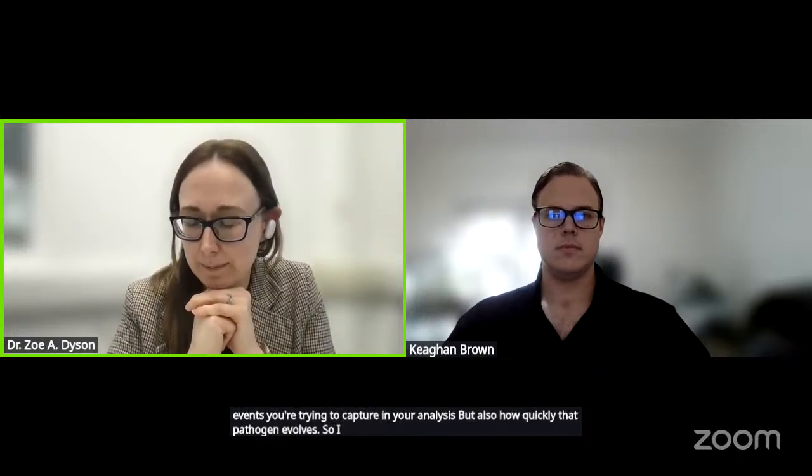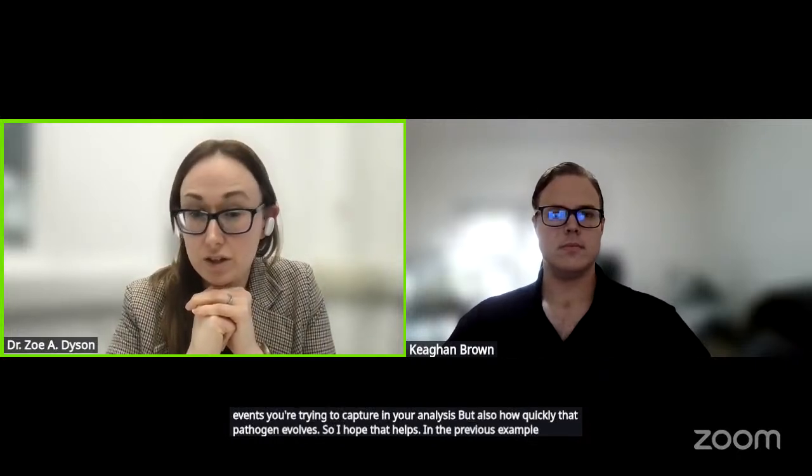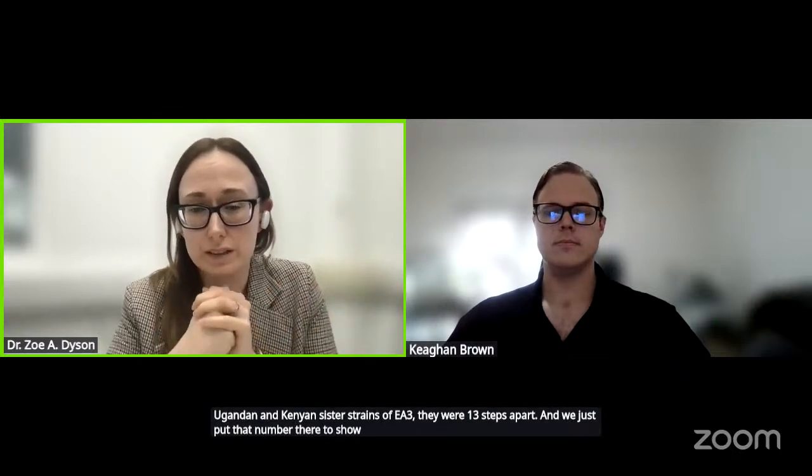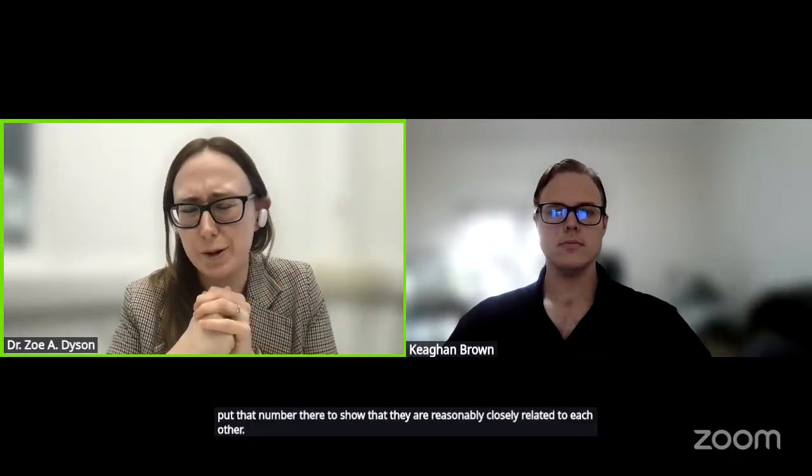In the previous example with Ugandan and Kenyan sister strains of EA3, they were 13 SNPs apart, and we just put that number there to show that they are reasonably closely related to each other. I hope that helps.